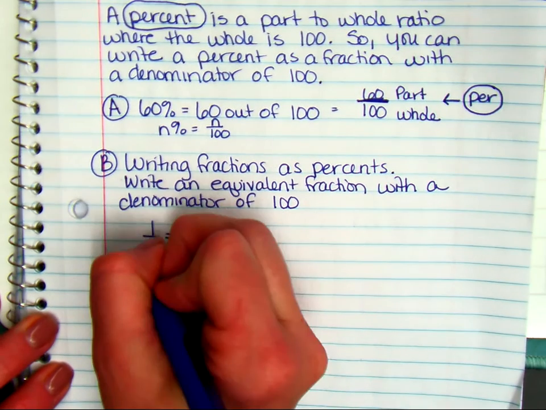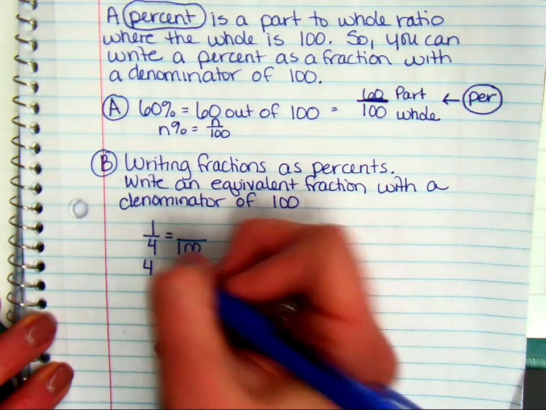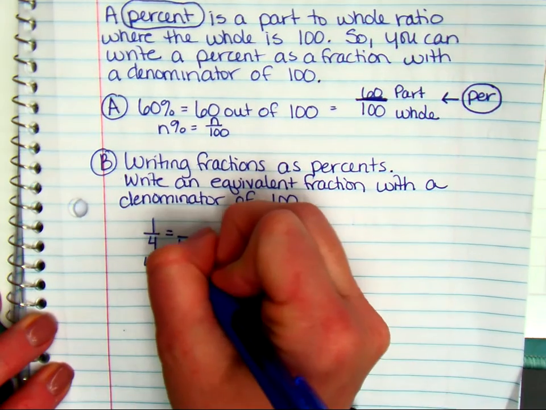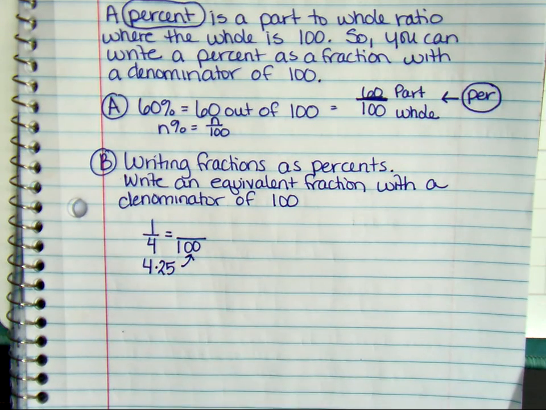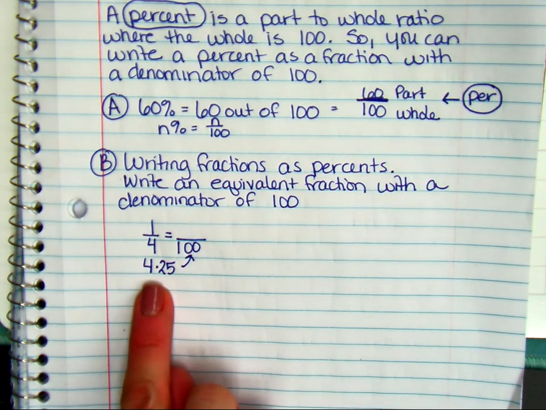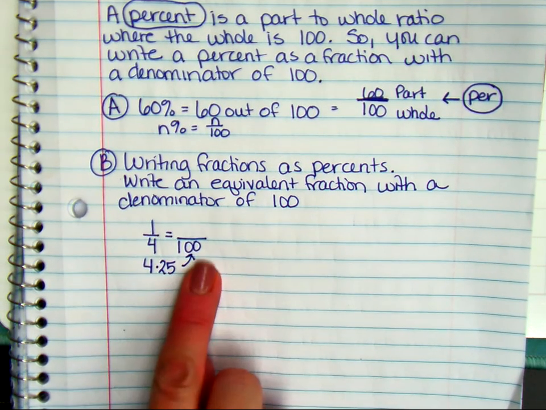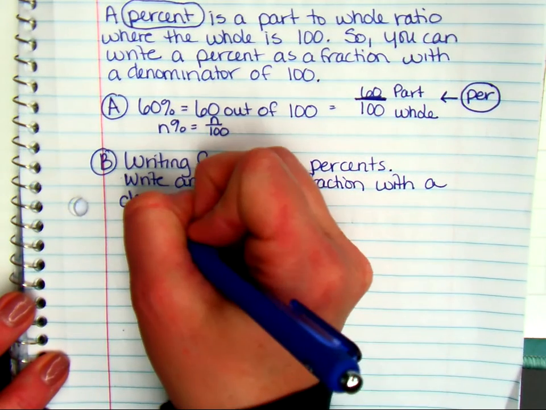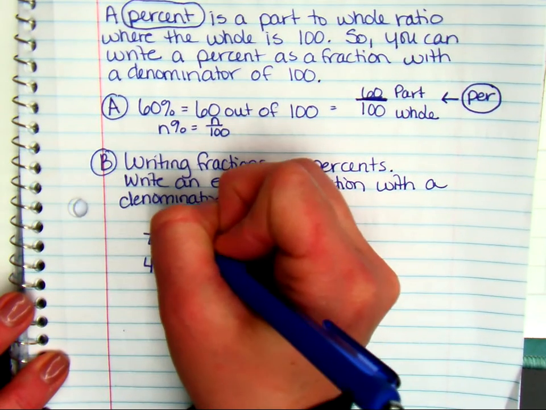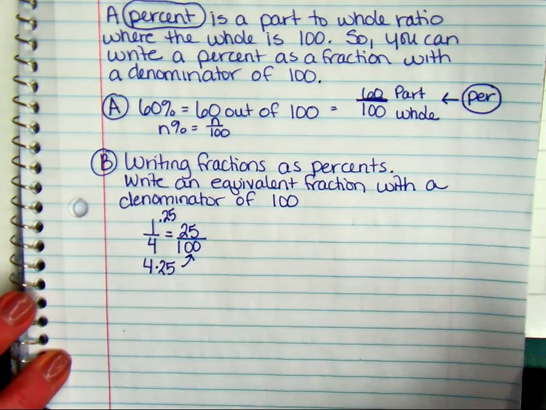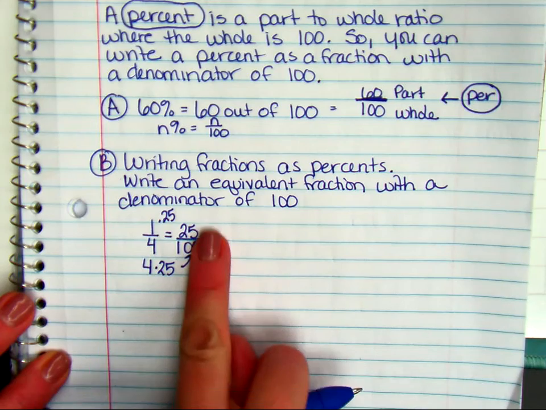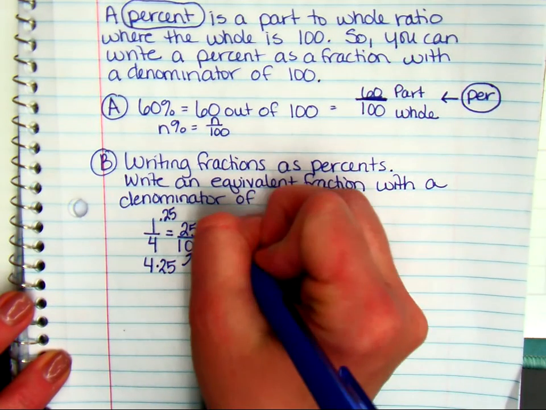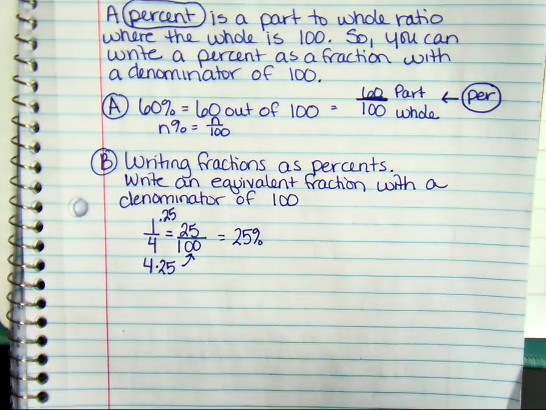Well, I know, because I know quarters in dollars, 4 times 25 equals 100. So if I'm multiplying the bottom by 25, I have to do the same thing to the top. Well, 1 times 25 equals 25. Anytime you have a number per 100, you have a percent, so this would equal 25%.